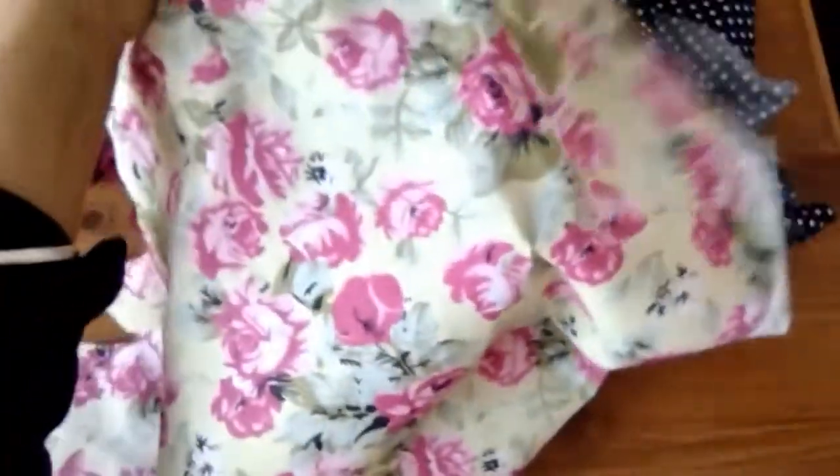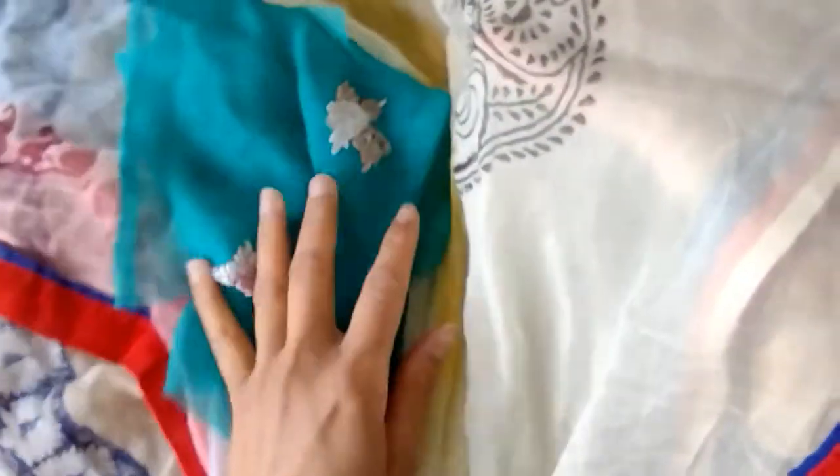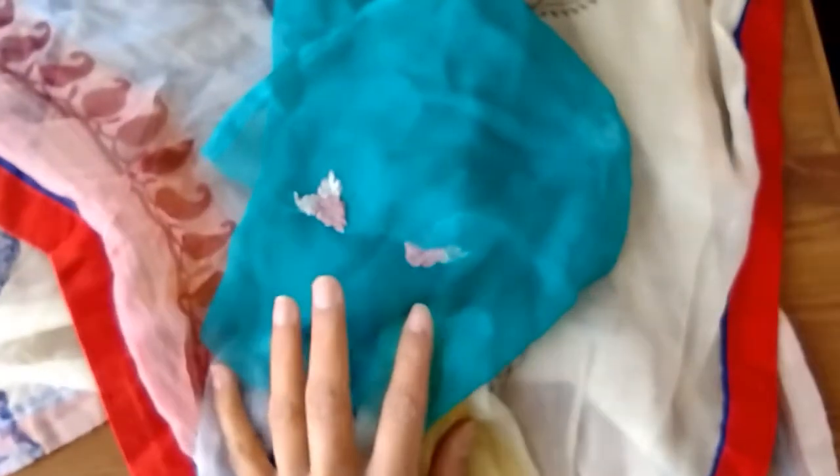This is also a cotton woven fabric. This is Georgette. Chiffon. It's a very sheer, very light and very flowy fabric. This is crepe. It is quite shiny, looks a bit like silk and satin fabric, but it's a very different and light fabric.